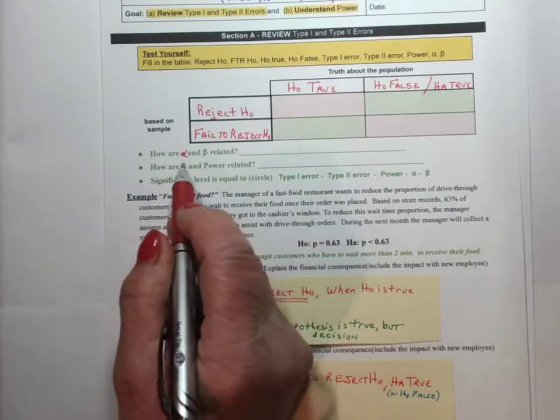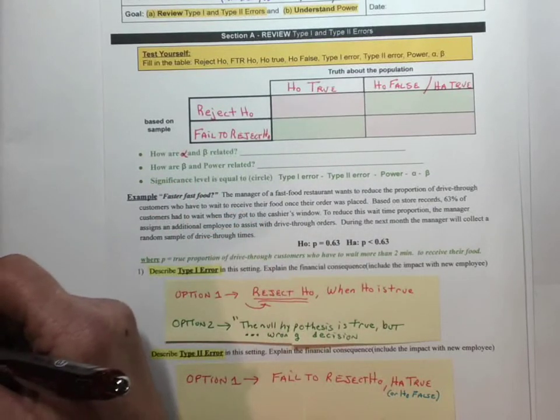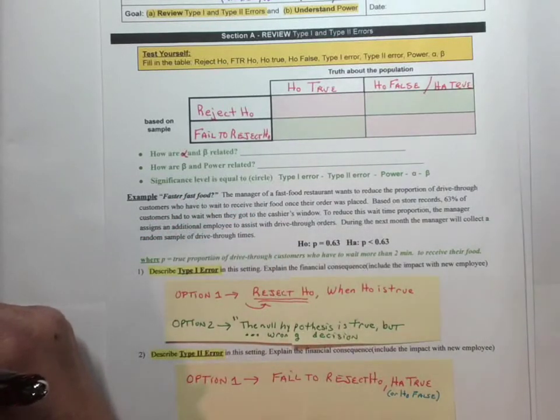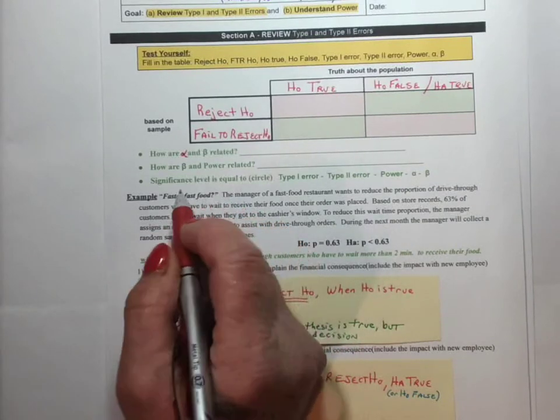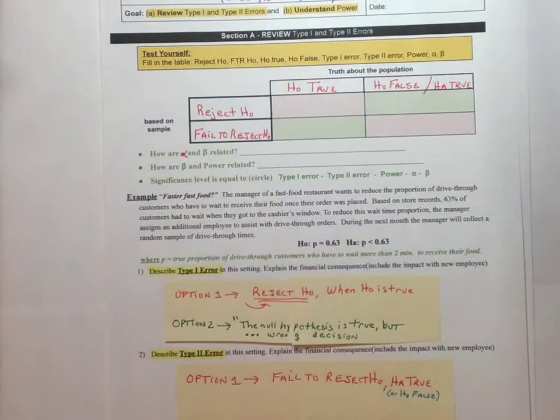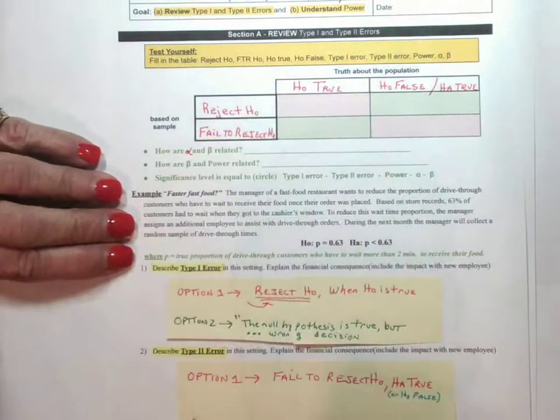And the questions are, this is alpha. How are alpha and beta related? How are beta and power related? Significance level. Which of these terms is equivalent to the significance level? So take a moment and pause the video and do those problems. All right, let's see how you did.